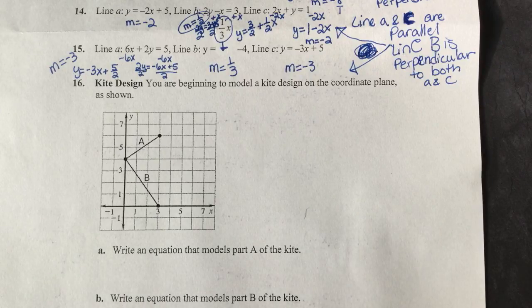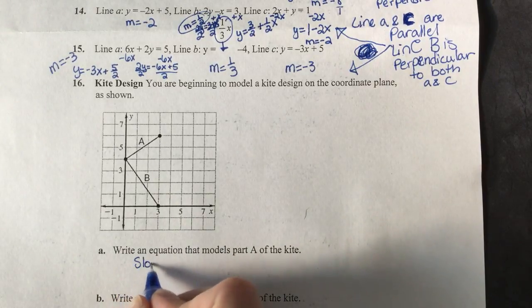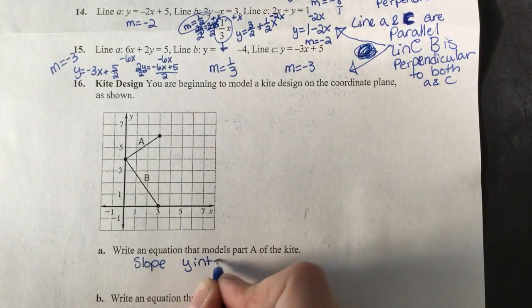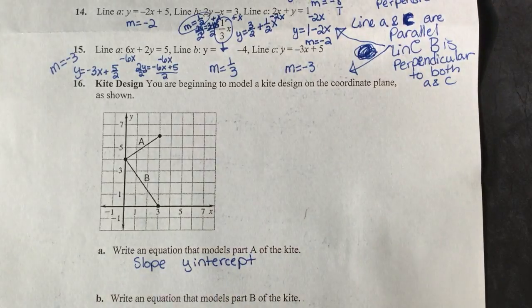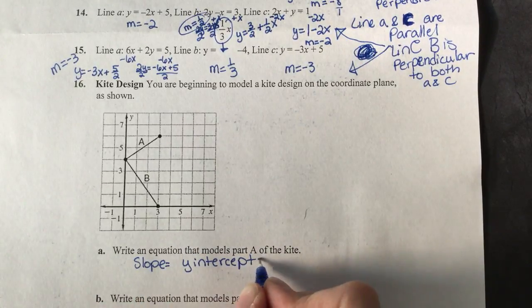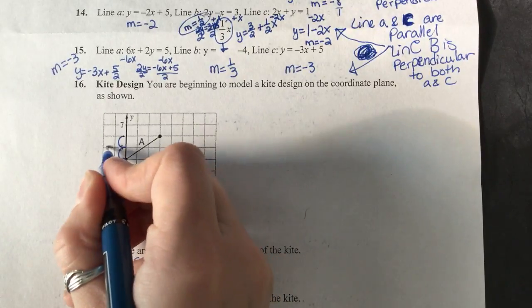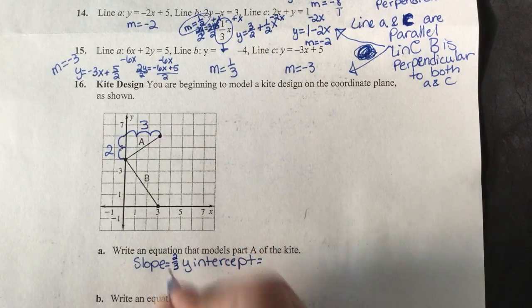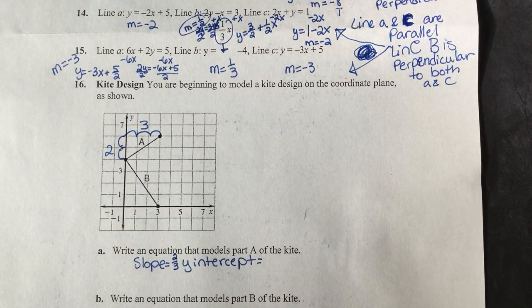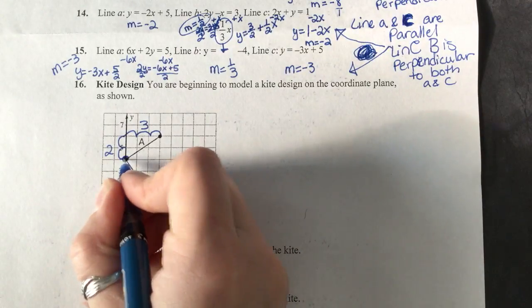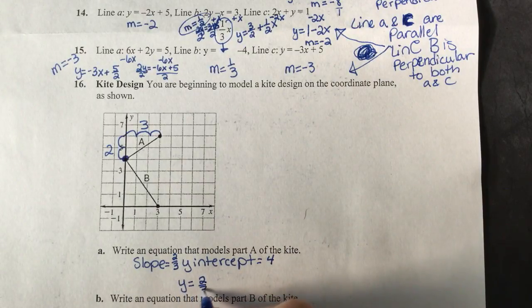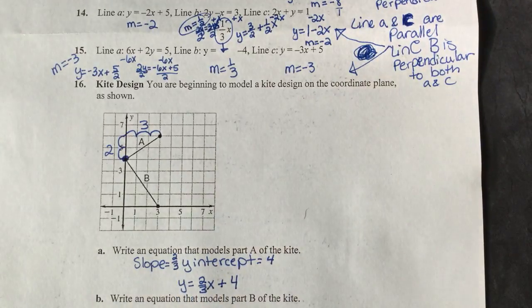Okay, so what do we need to write an equation? Slope. What else? Y-intercept. Okay, so what is my slope? Up 1, 2, forward 1, 2, 3, 2/3, and my y-intercept crosses the y-axis at 4. So y equals 2/3 x plus 4.